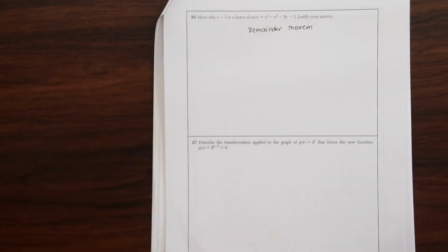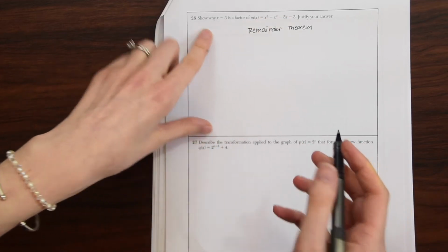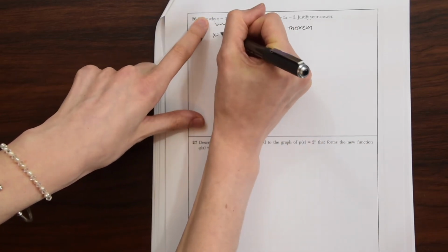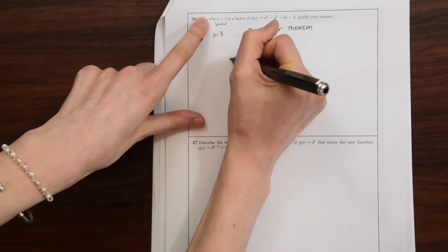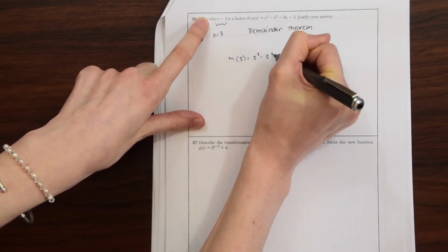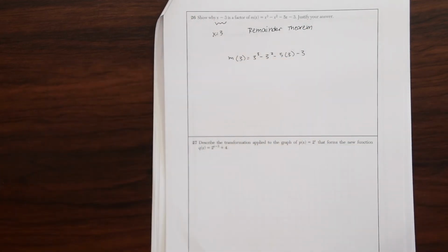So based on this theorem, we can plug in 3 into this function here. We chose 3 because of our binomial, so we're going to use x of 3. So we have m of 3 equals 3 cubed minus 3 squared minus 5 times 3 minus 3. And if we get a 0, that means there's no remainder when m of x is divided by x minus 3, and that x minus 3 is a factor.